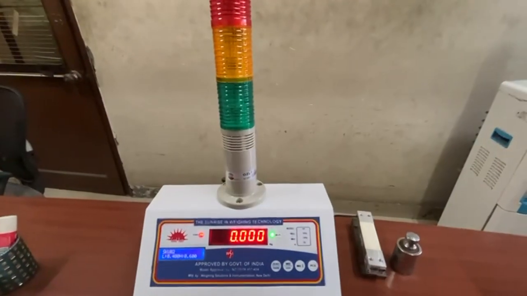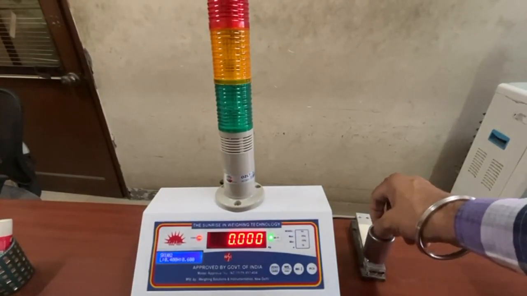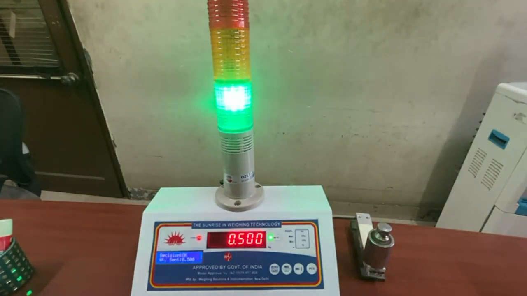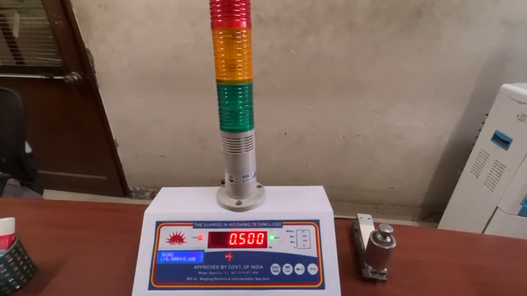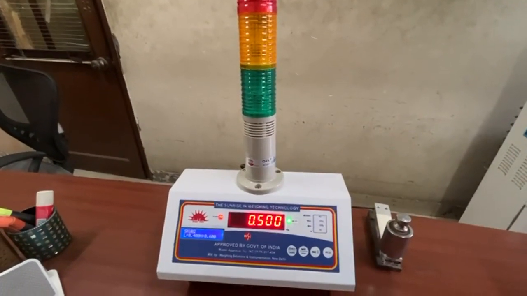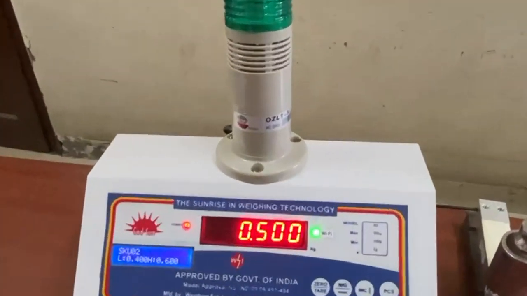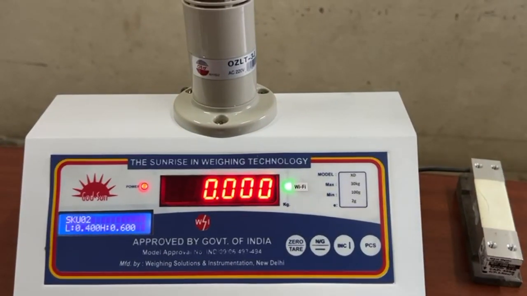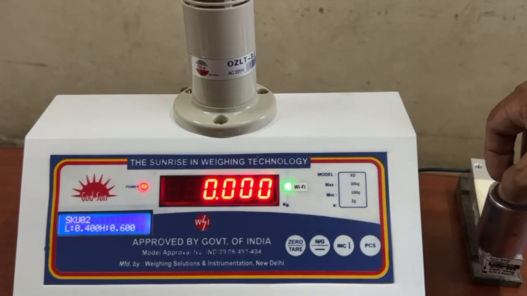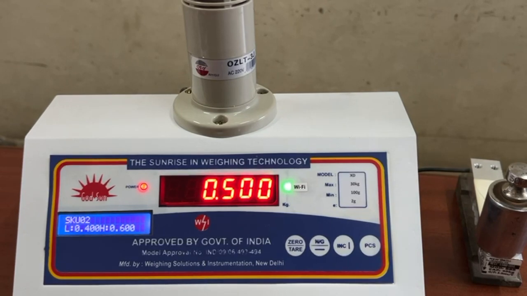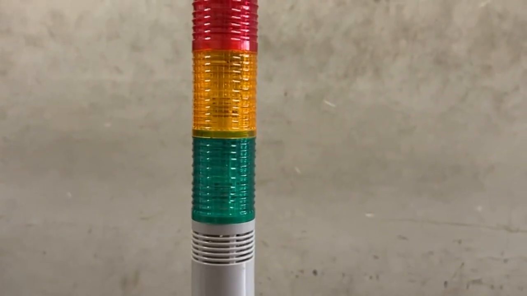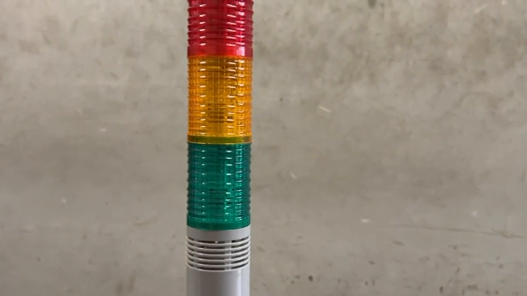Whenever we place something on the weighing scale, it gives the decision as okay. As soon as the weight stabilizes, it gives the signal, the decision okay, and the tower light turns green. After 3 seconds, it goes back to the normal stage.